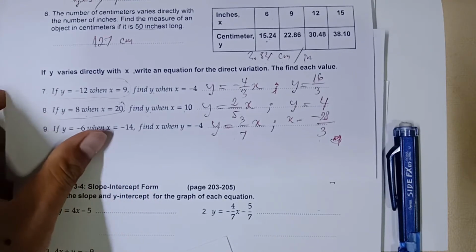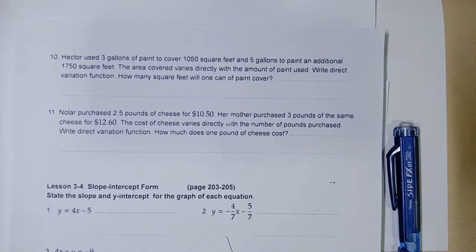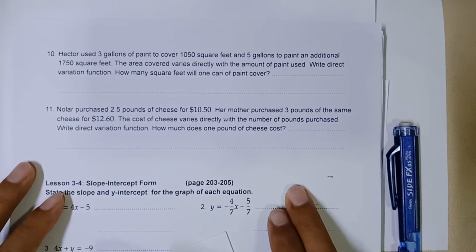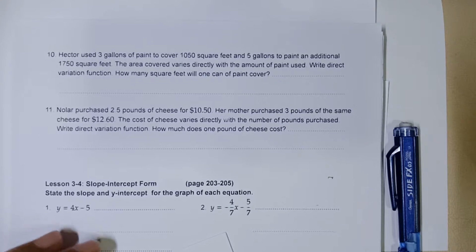Okay, let's move on to number 10. Hector used 3 gallons of paint to cover 1,500 square feet and 5 gallons to paint an additional 1,750 square feet. The area covered varies directly with the amount of paint used.